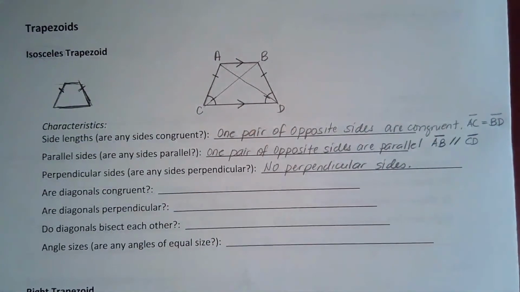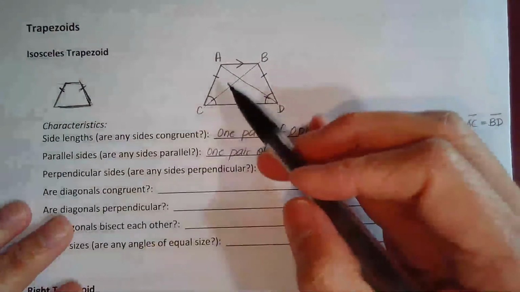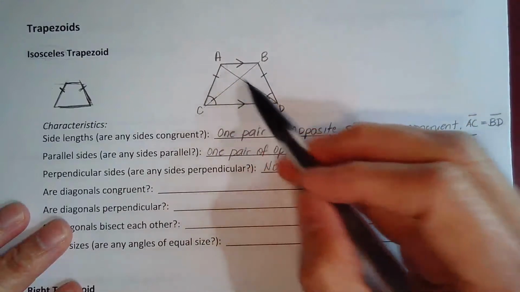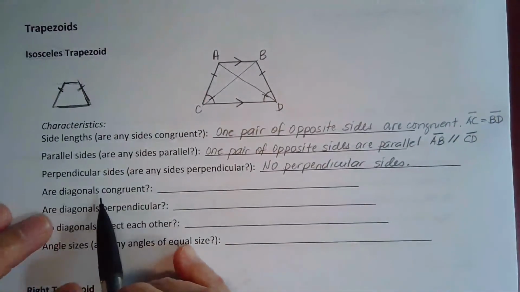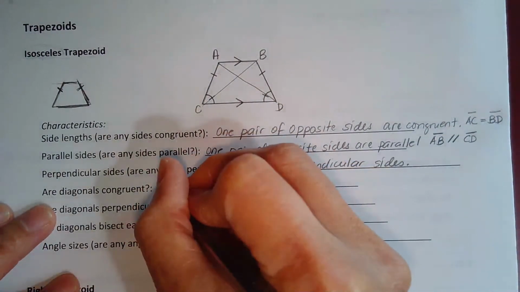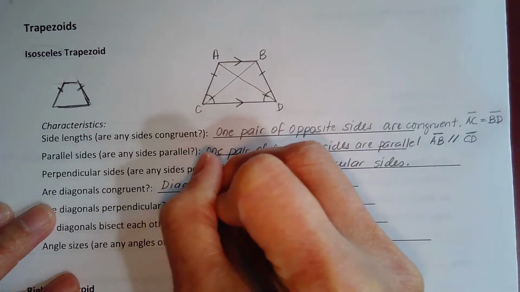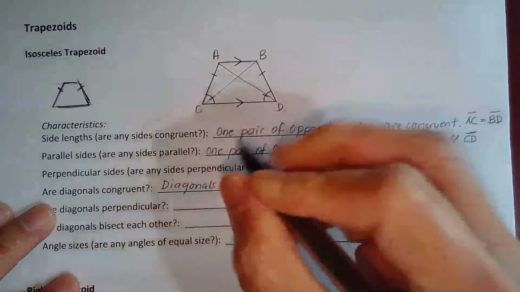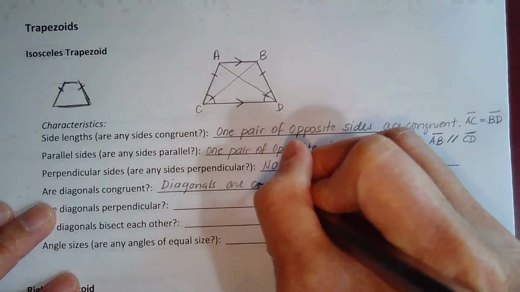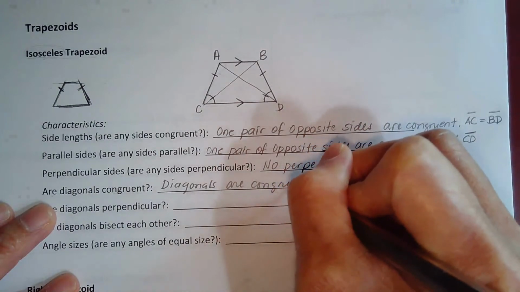Now, in this particular case, if we were to measure this one here, are diagonals congruent? Yes, diagonals are congruent. They're going to be equal to each other, congruent.